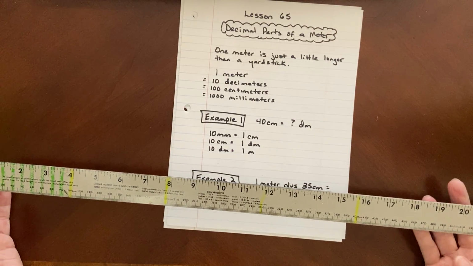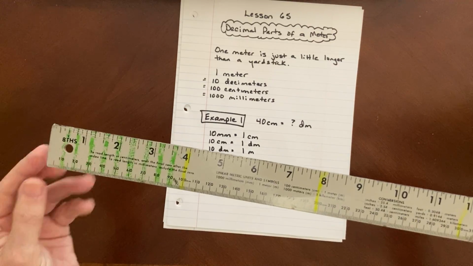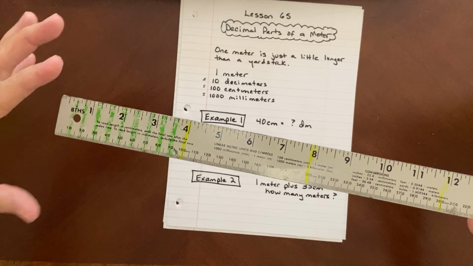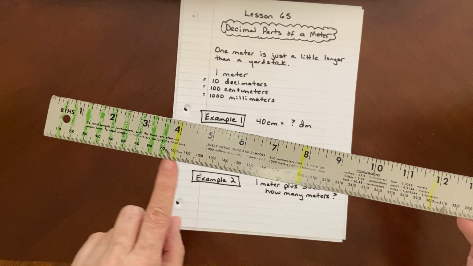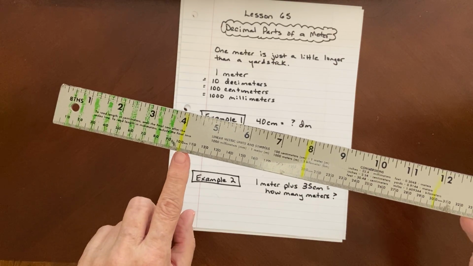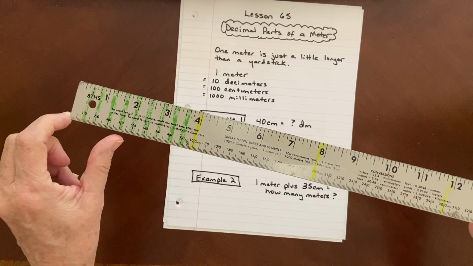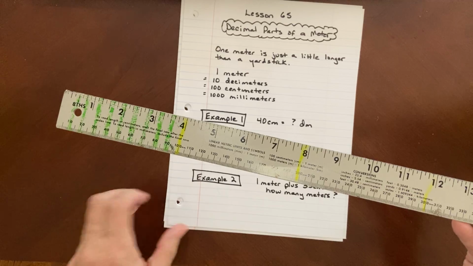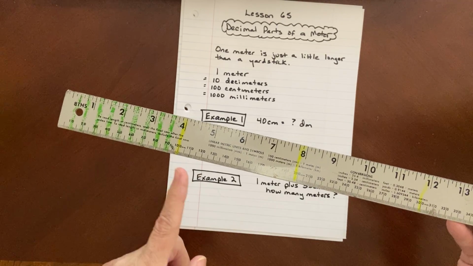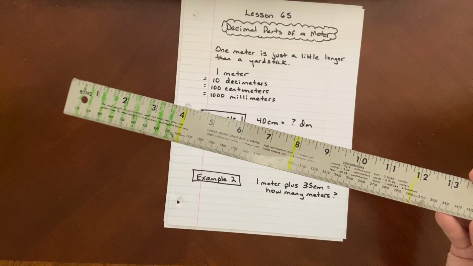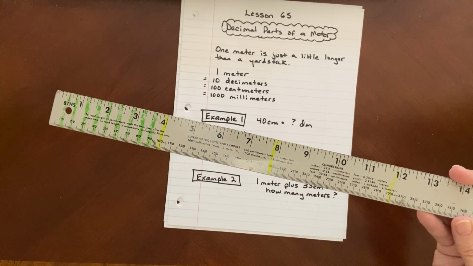All right, let's look carefully here at this end, and don't ignore the inches, because this yardstick has both. We're looking at the bottom part. So I know that a centimeter is where those green marks are, right? So there are 10 centimeters in 1 decimeter. There are 100 centimeters in 1 meter.